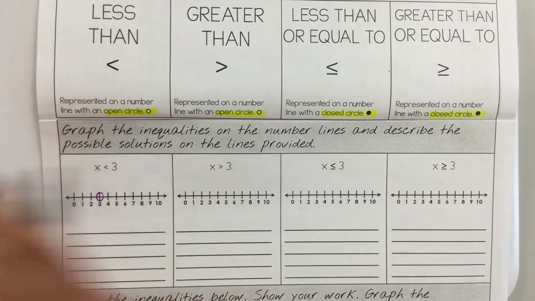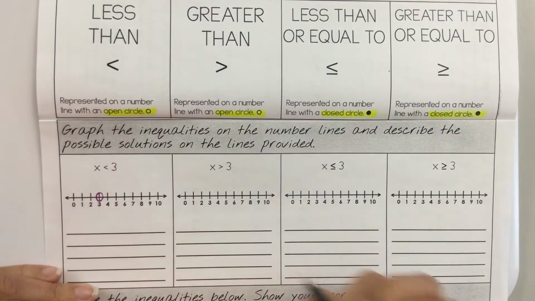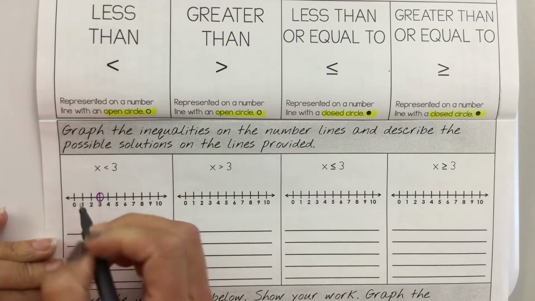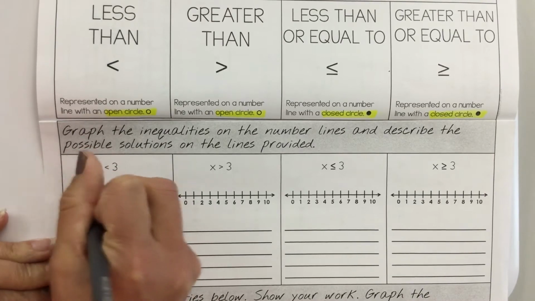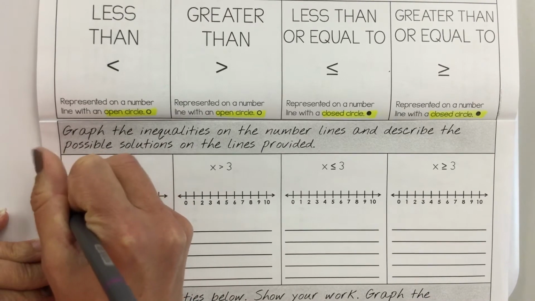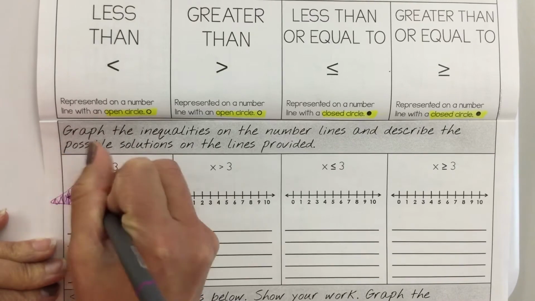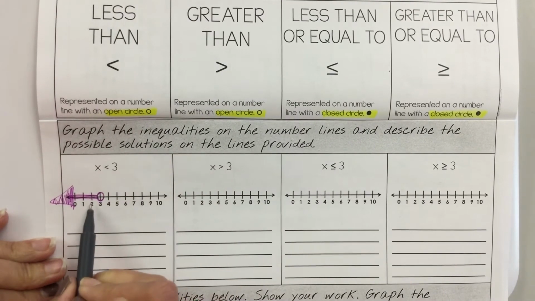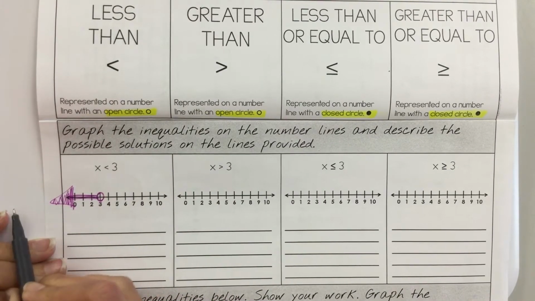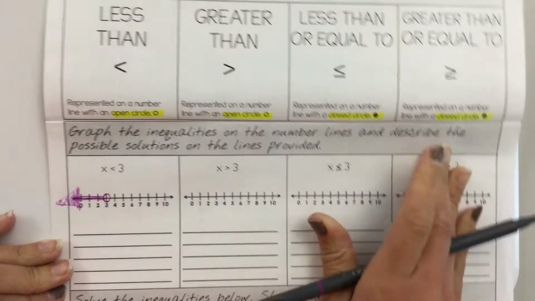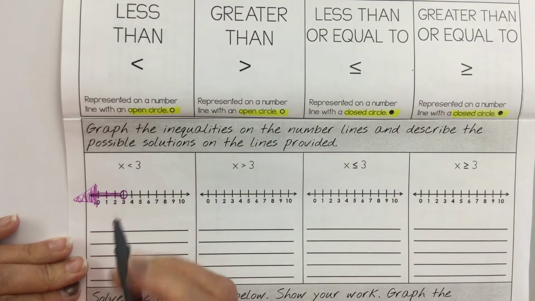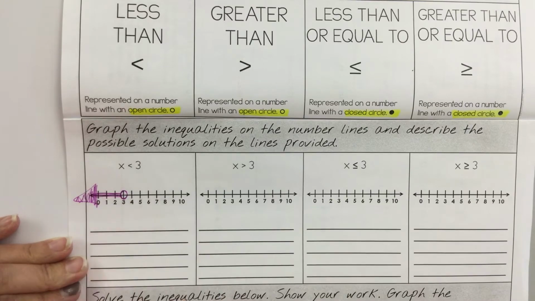So x is less than 3. x is all the numbers that it could be. So what numbers are less than 3? The ones on this side of the 3. And we draw it with a big arrow, so that we know that all of these values, going into the negatives, would make that inequality true. 2 is less than 3, 1 is less than 3, those types of things.